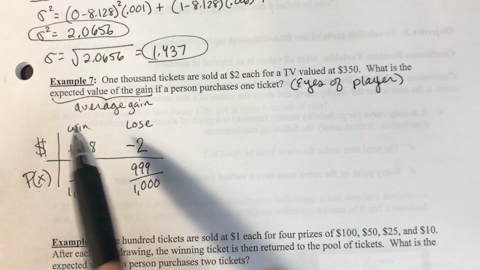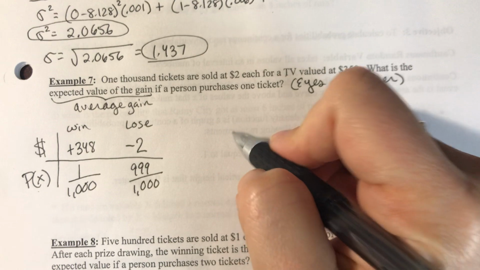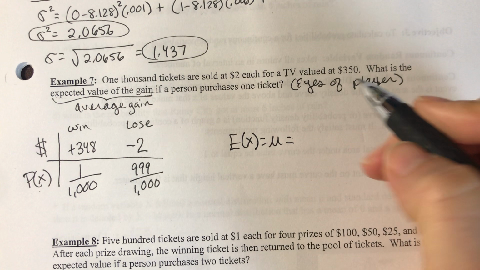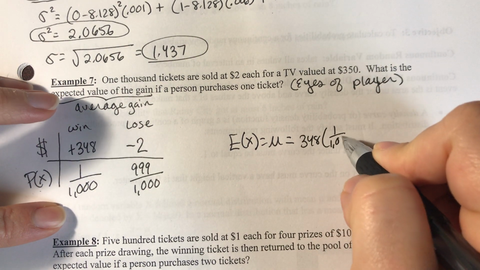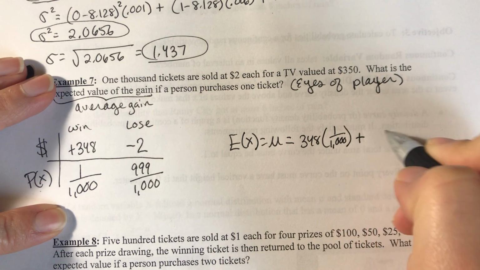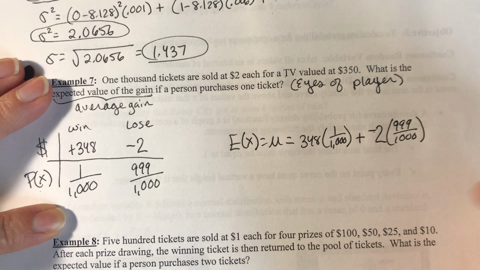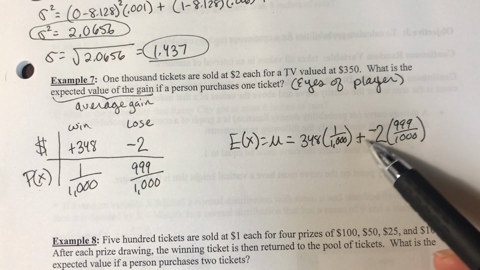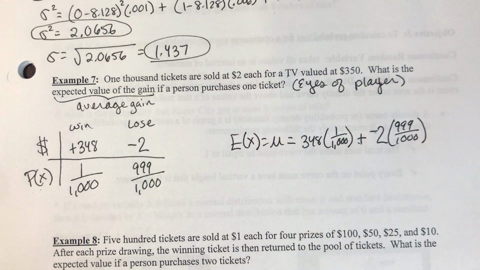Once you've set up this, if it asks you for your expected value, it's asking you for your average gain. So your expected value is your average. We're going to multiply these, 348 times 1 out of 1,000. And we're going to add to that the -2 times 999 over 1,000. Yes, of course, you could just put minus here, but I'm really showing it's you add them together. You just happen to be adding a negative this time, because it was negative in the problem. It's not usually subtract. The formula isn't subtract.